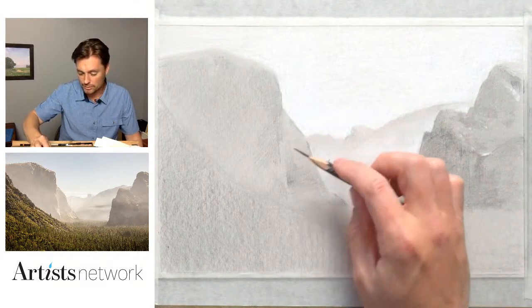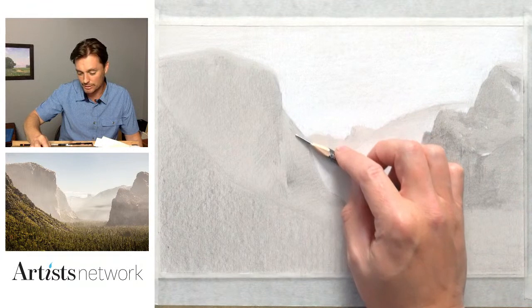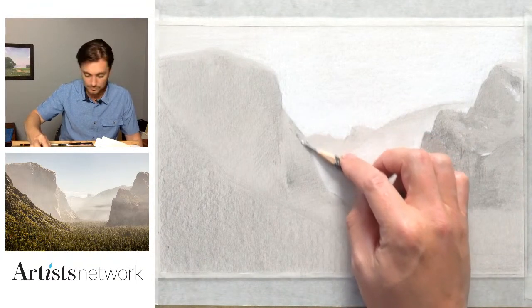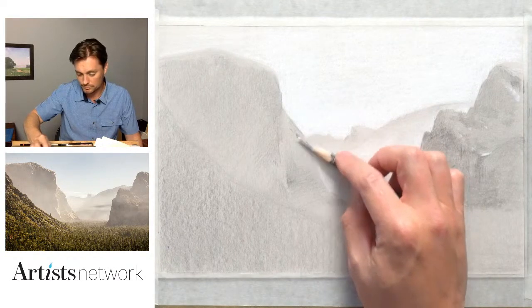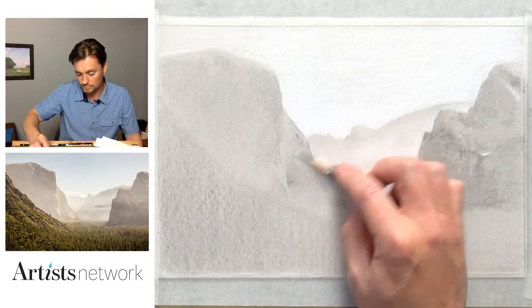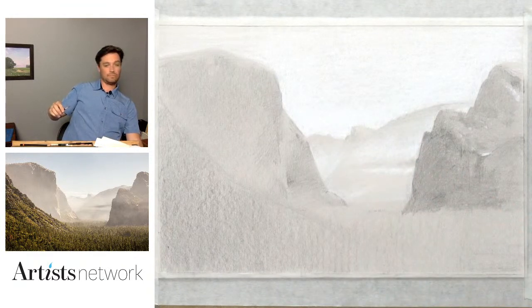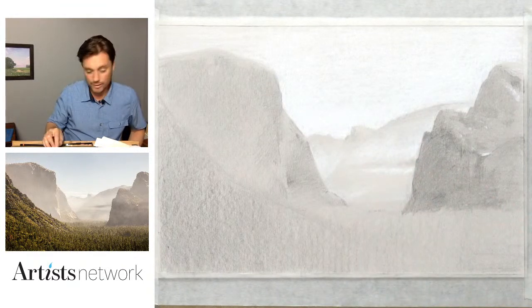All right, so as I come down here, I'm again just looking at that transition area more than anything. All right, I'm pretty happy with that.